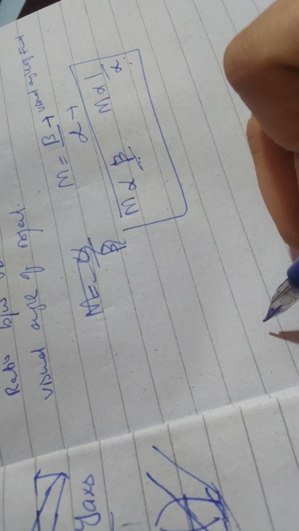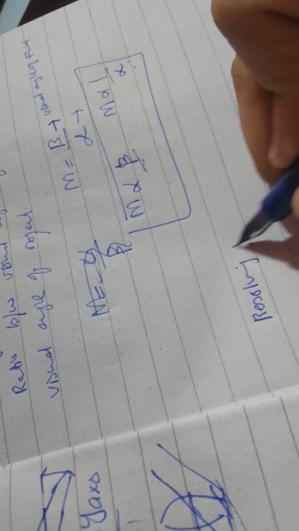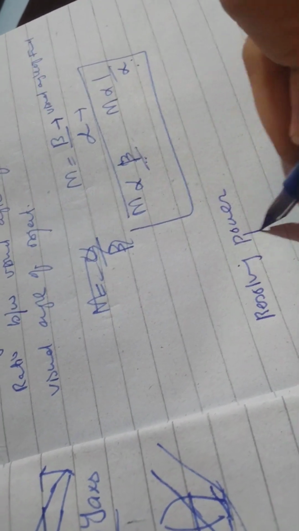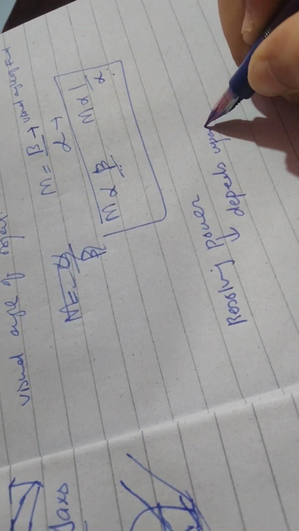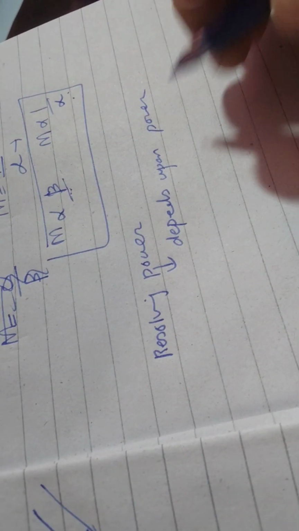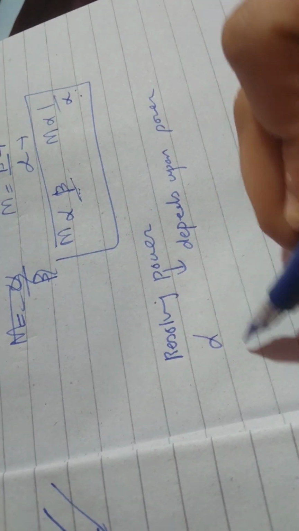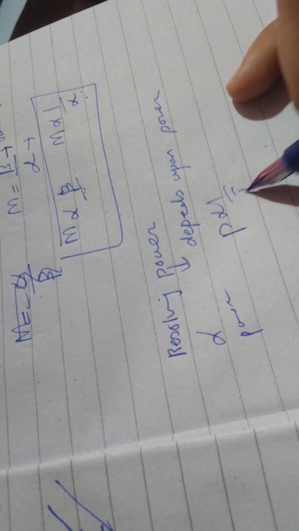Now let's talk about the resolving power. Basically, this resolving power depends upon the power which we have discussed in my previous video, right? It is directly proportional to the power, and we know that power is inversely proportional to the focal length.